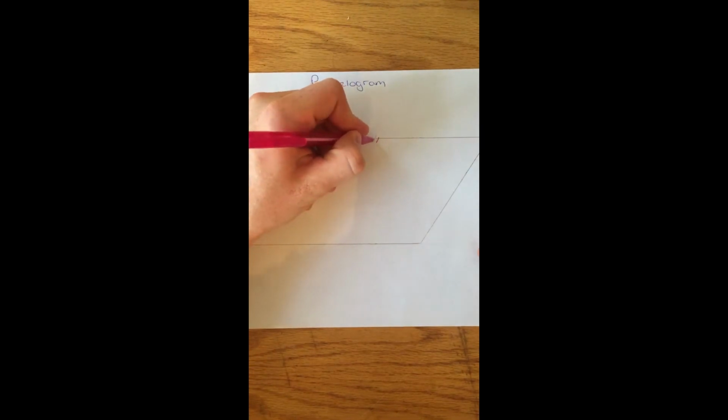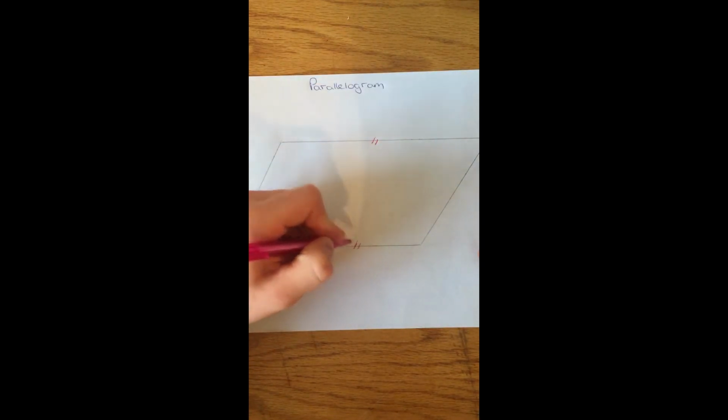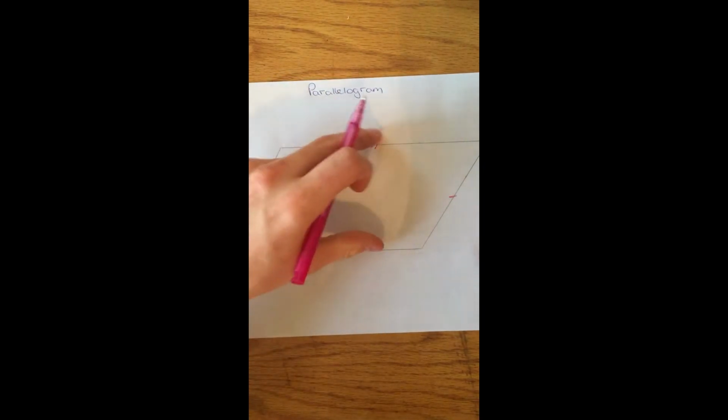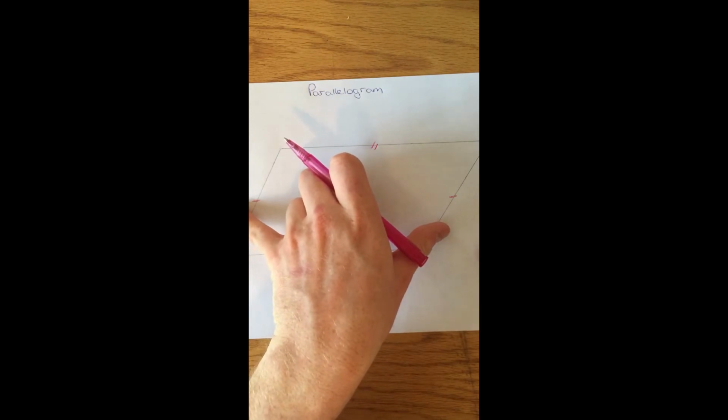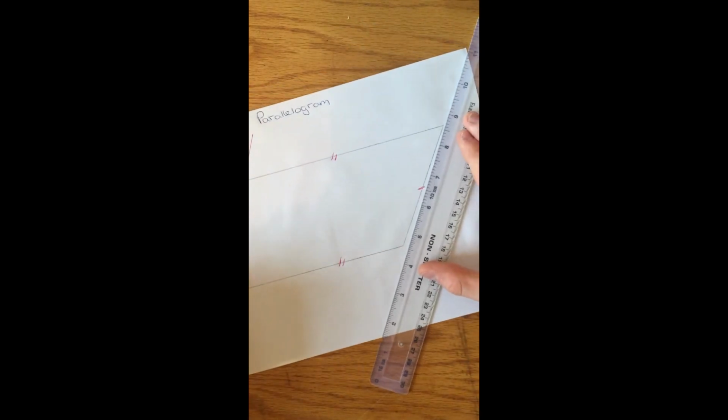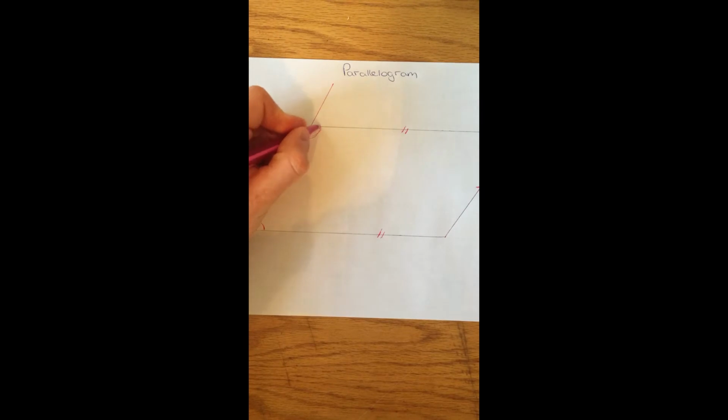So the first quadrilateral we'll be looking at is a parallelogram, right? These have both pairs of equal sides. So that line and this line are equal, and this line and this line are equal. They're parallel and they're both equal in length. So if I was to extend this line and extend this line, they would never meet.